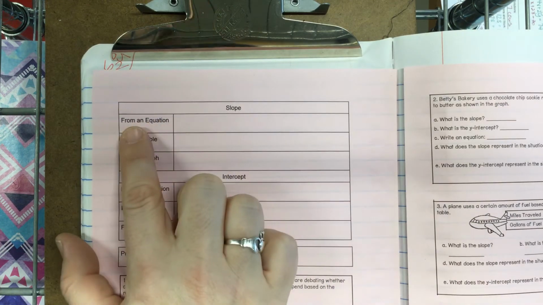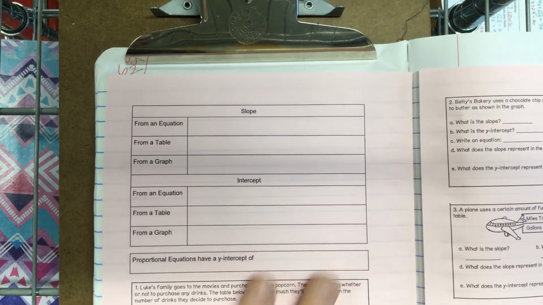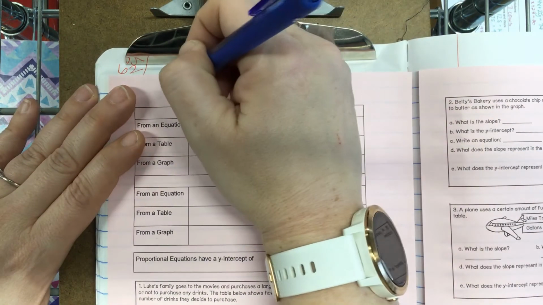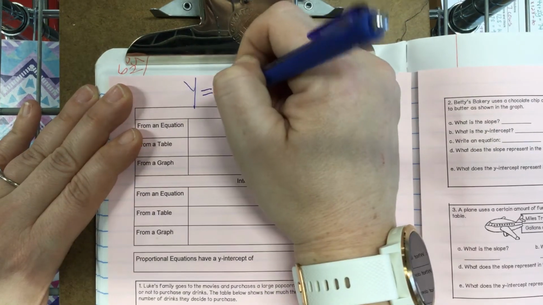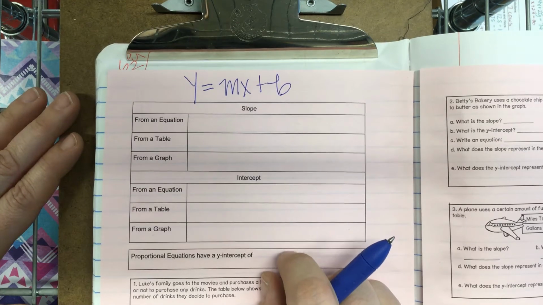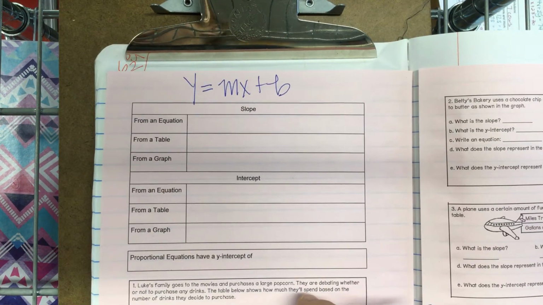So we are going to talk about, because in order to write an equation, we are always going to try to put it into y equals mx plus b form, which should be pretty familiar by this point in our math career.